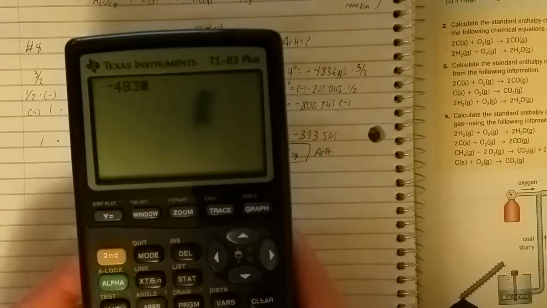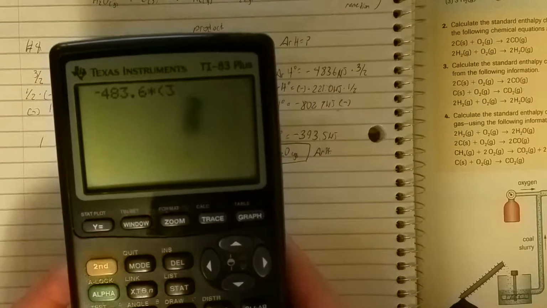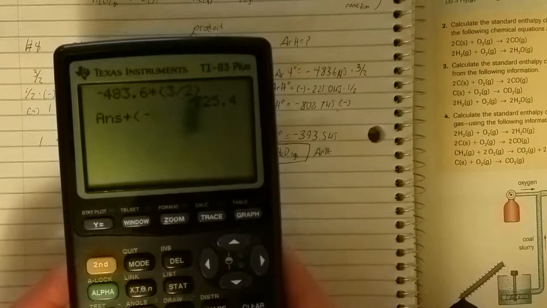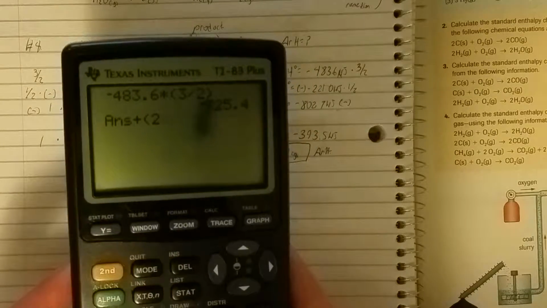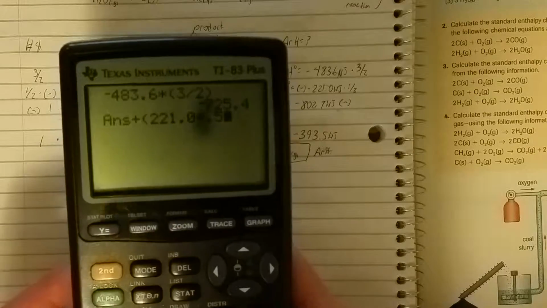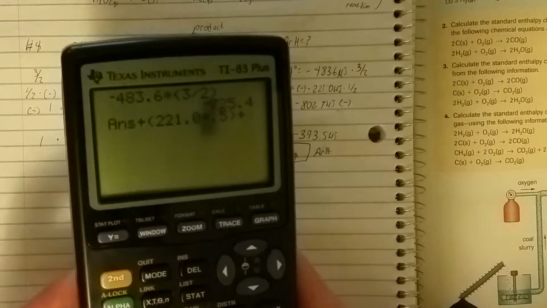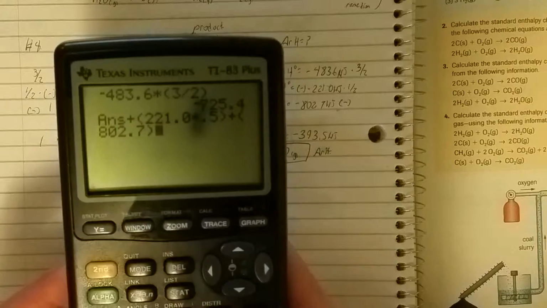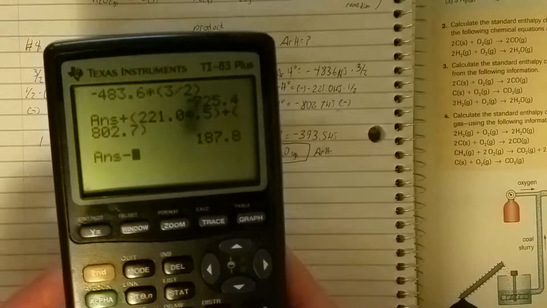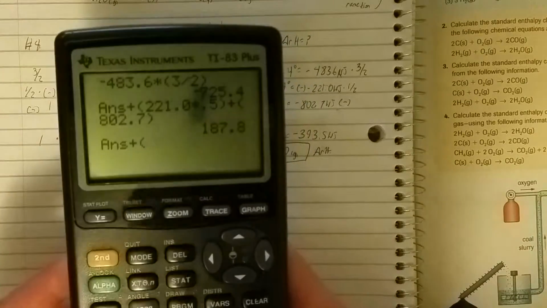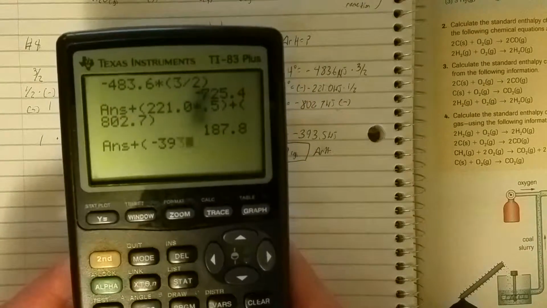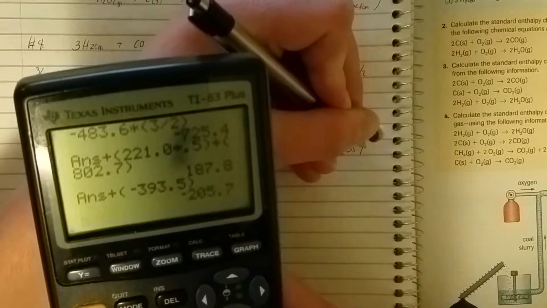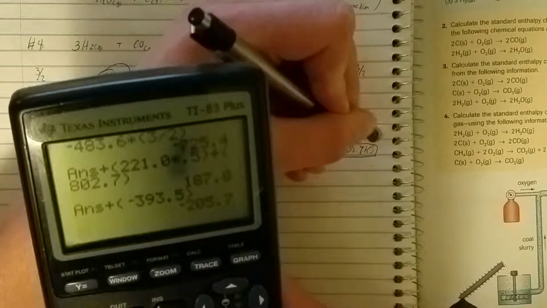Negative 483.6 times 3/2 plus, or let's just say positive, 221.0 times 0.5 plus a positive 802.7 minus, or plus a negative 393.5 kilojoules, all equaling negative 205.7 kilojoules. Well, that's a lot of work.